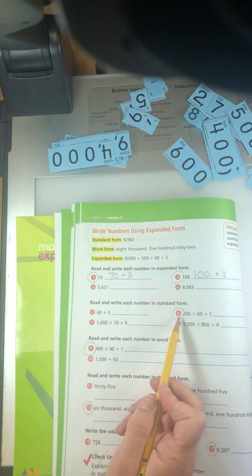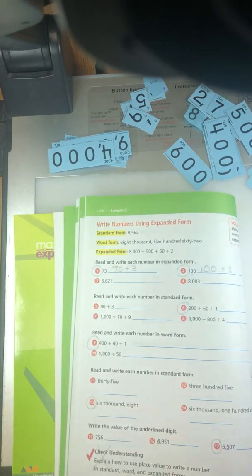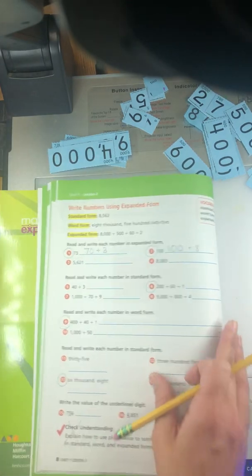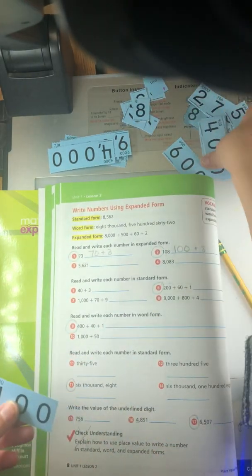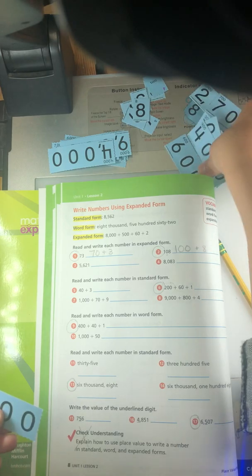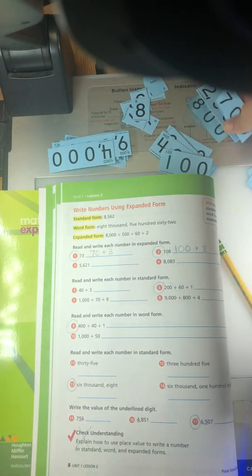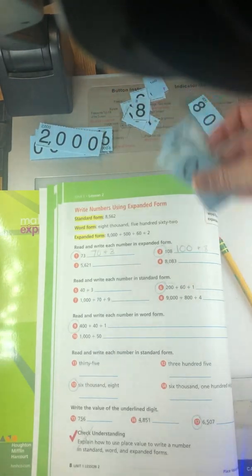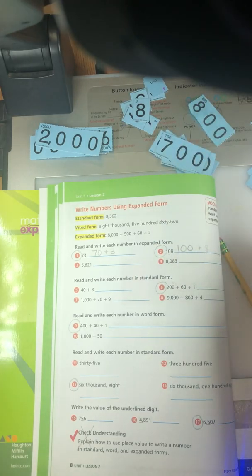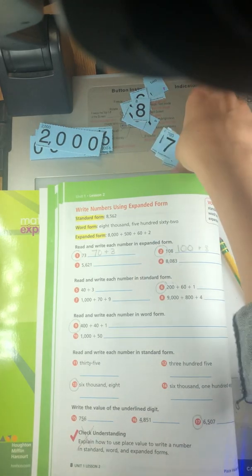Alrighty, for number 6, the directions here are: read and write each number in standard form. So again, you can use your blue cards. Find the 200, find the 60, and find the 1. Also, just a little tip. Before I got started, I separated all my blue cards into a pile of all the thousands values, and then I separated the hundreds values. I did that with the tens, and I did that with the ones.